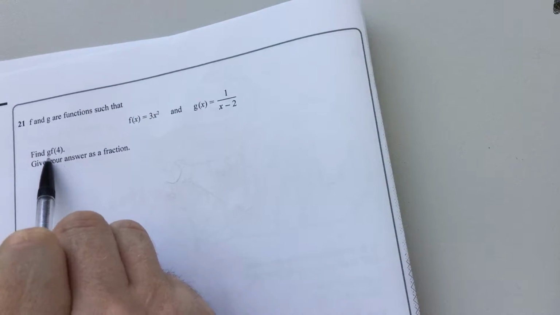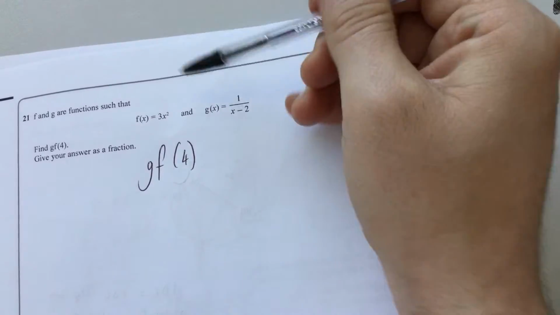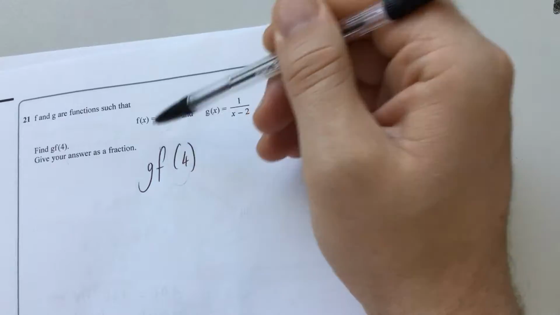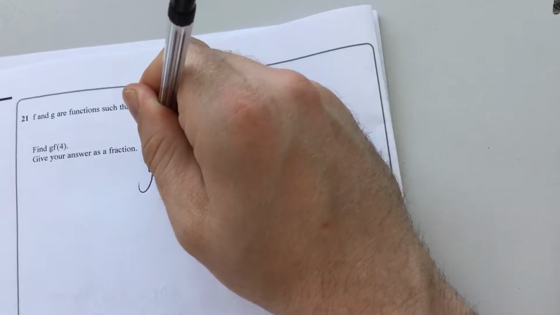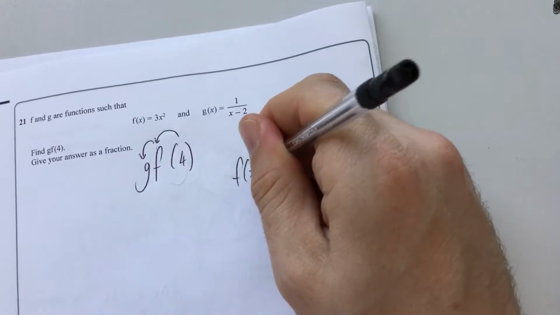Okay, so the way to do it is to know which order you're going to do the substitution. So understanding how these work. If I just write out so it's bigger, the 4 is going to be substituted into F, then substituted into G. So that's the way it's going to go. So we're going to substitute into F of X.